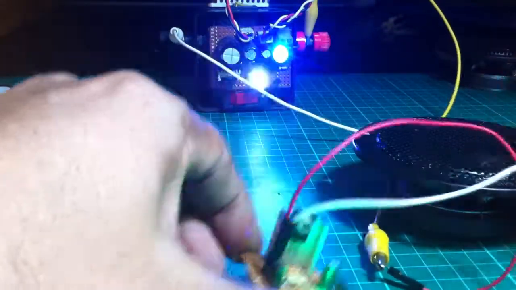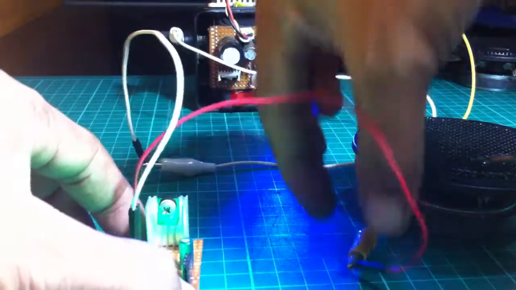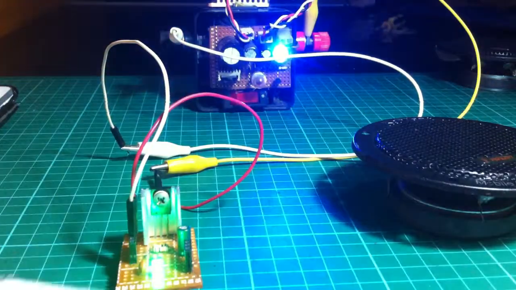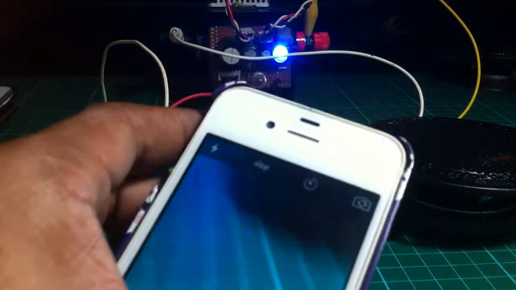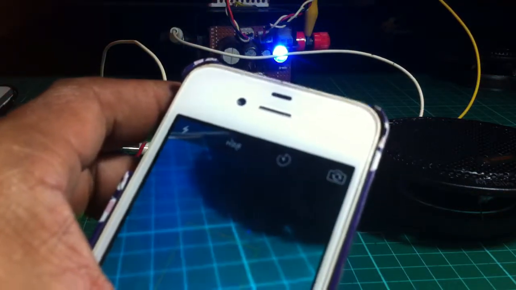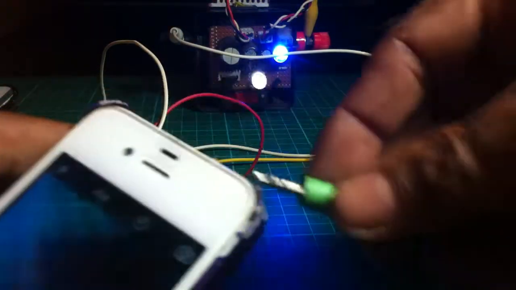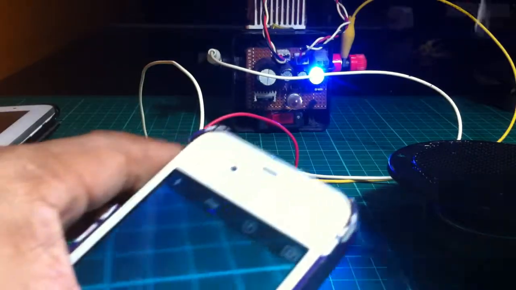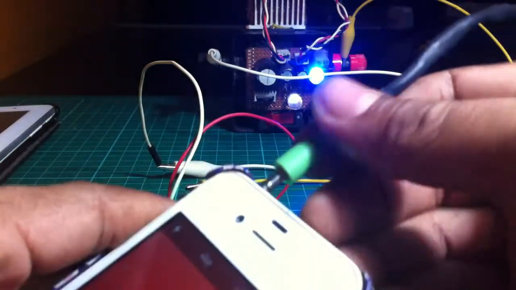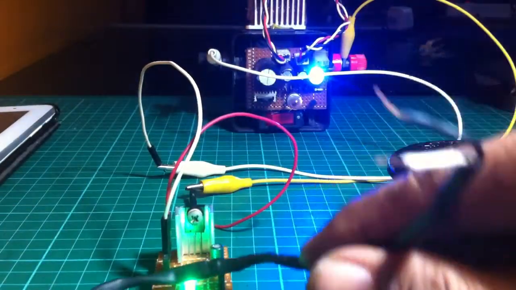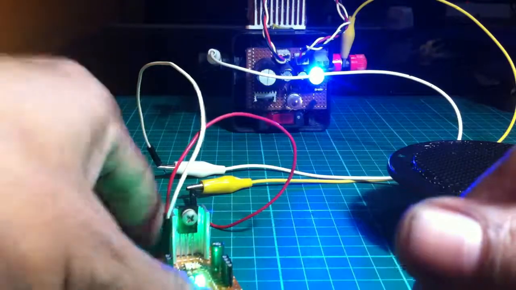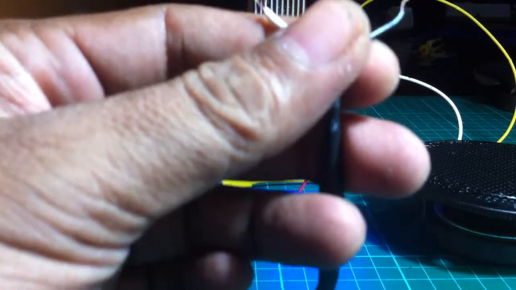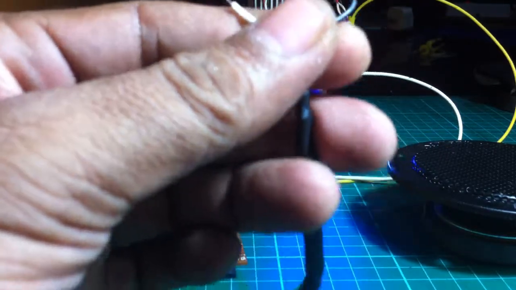and then we're going to connect the input. We're going to amplify the signal from the cell phone, using a headphone jack to the cell phone, and then the output is now going to connect to our amplifier using some alligator clips.